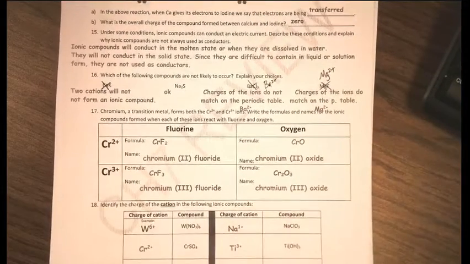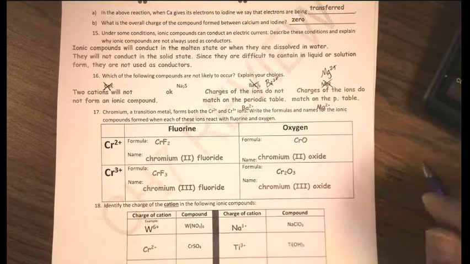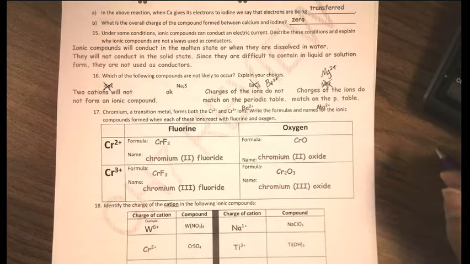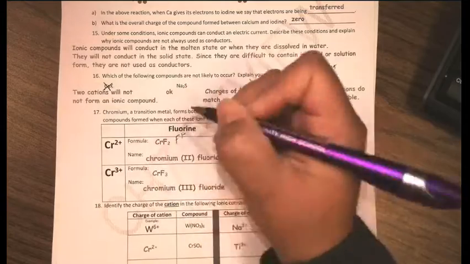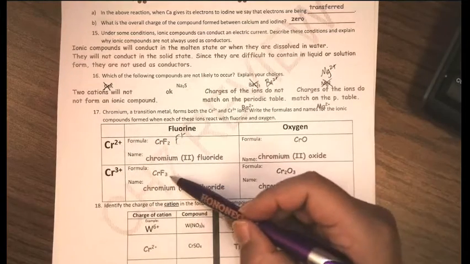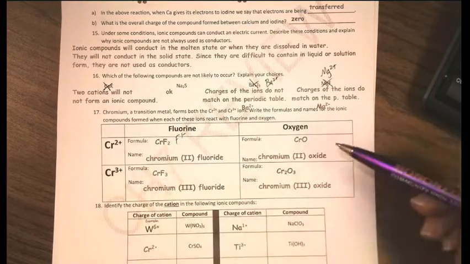17 reinforces that some metals have more than one charge, and we have to specify the charge of that metal by using parentheses. So it's important that you know how to figure it out by looking at the anion. So if I know that F is 1-, right, Cr is F2 here. If F is 1- here, Cr is 3+.